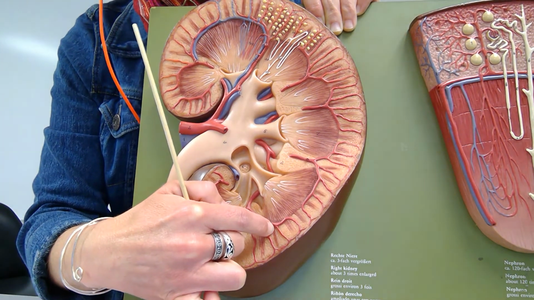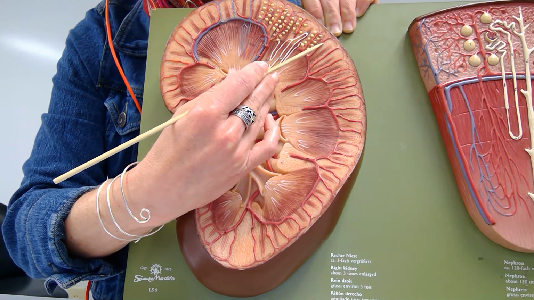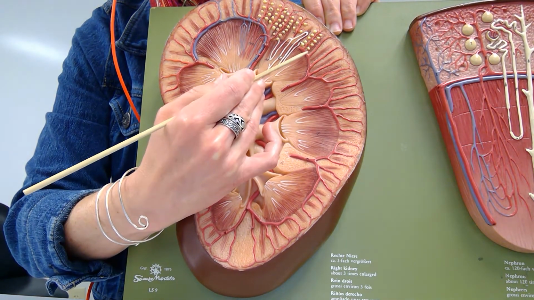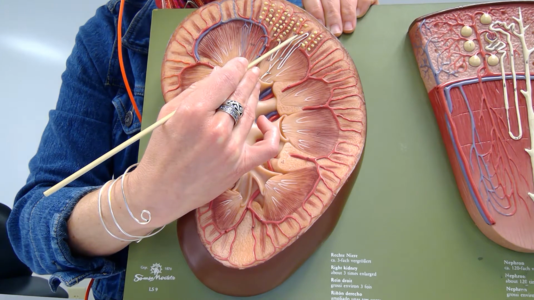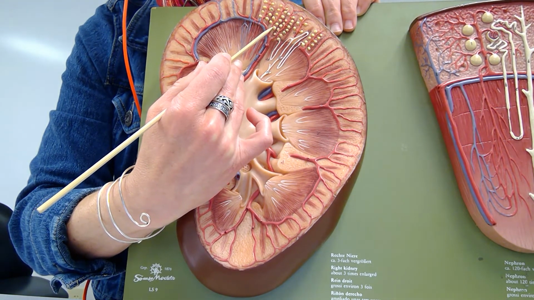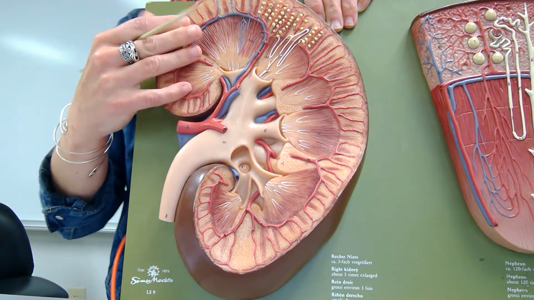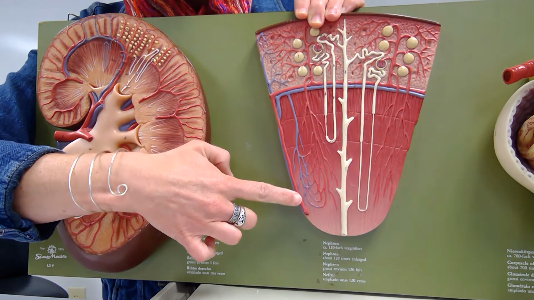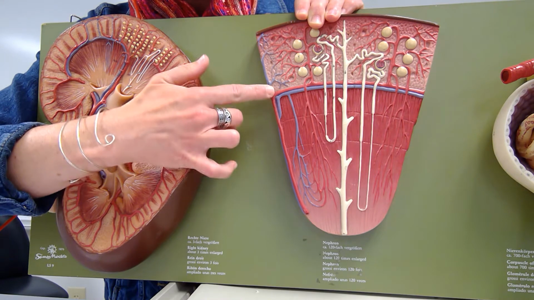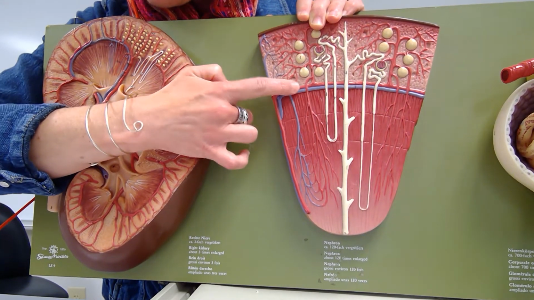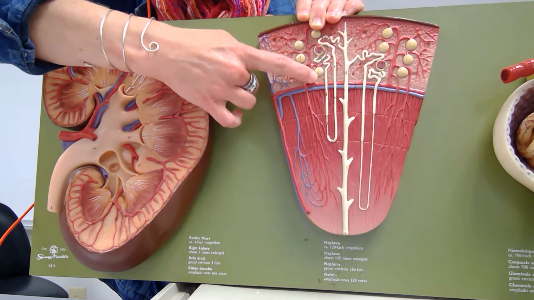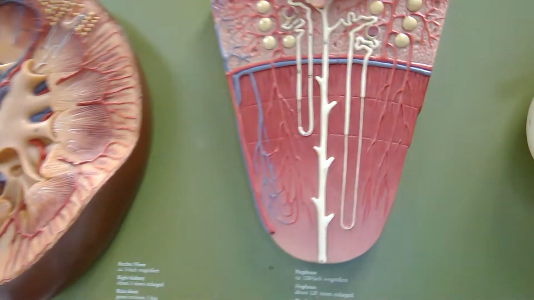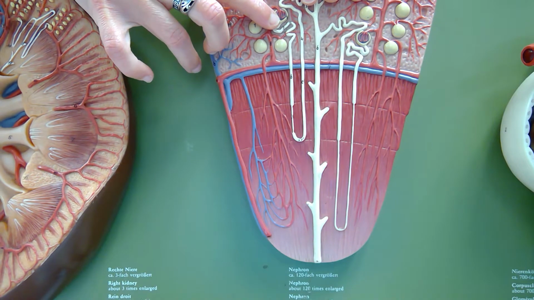The arcuate arteries divide and become what are called cortical, as in cortex, cortical radiate arteries. And the cortical radiate arteries, we will see, have the glomerulus coming right off of that. So over here on this model, paying attention just to the blood vessels, right here we'd have the interlobar artery. Right here, we would have the arcuate artery, and right here, we would have the cortical radiate artery, and then we can see here the glomerulus.